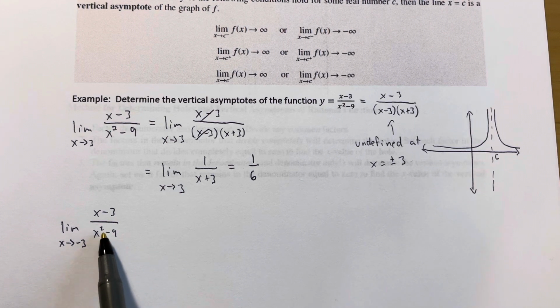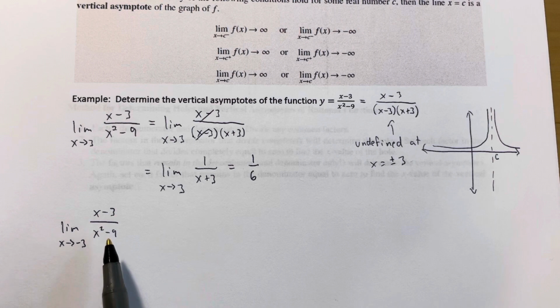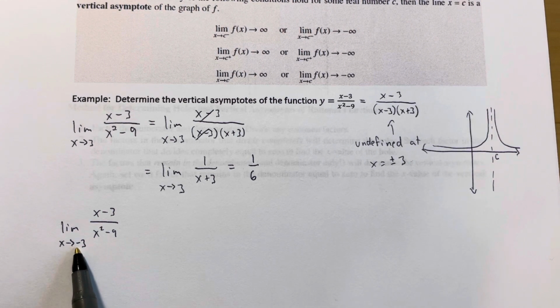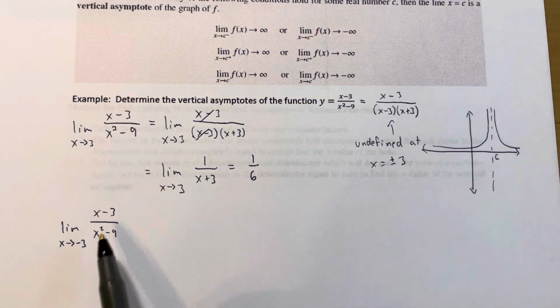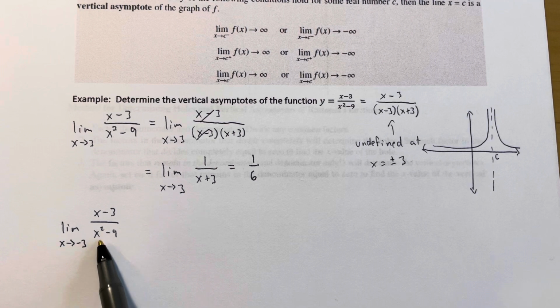Negative 3 squared is 9, minus 9, that's 0. But this time, if I try direct substitution in my numerator, I'm going to get negative 3 minus 3, which is not 0. That's negative 6. So what we have is a non-zero number over 0.